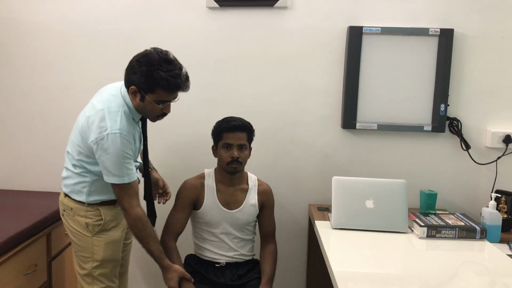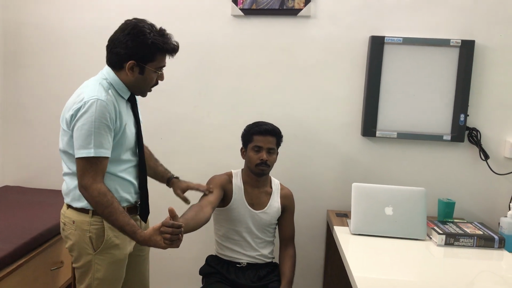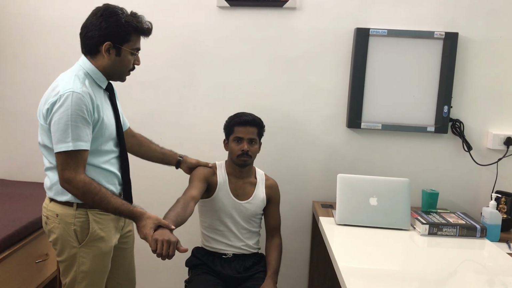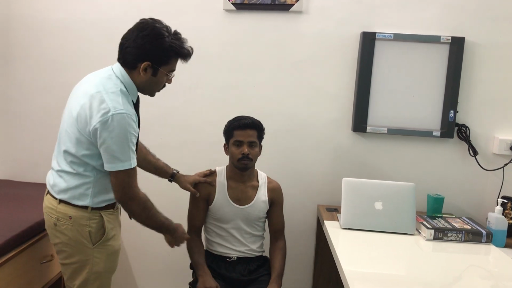And the other test being the Jobe's full can test, which is exactly the same but not with internal rotation, just with the thumbs pointing up. Well, for the supraspinatus, the empty can test is more significant because by internally rotating, we're going to negate the action of the deltoid as an abductor, so we could easily pick out lesions of the supraspinatus muscle.